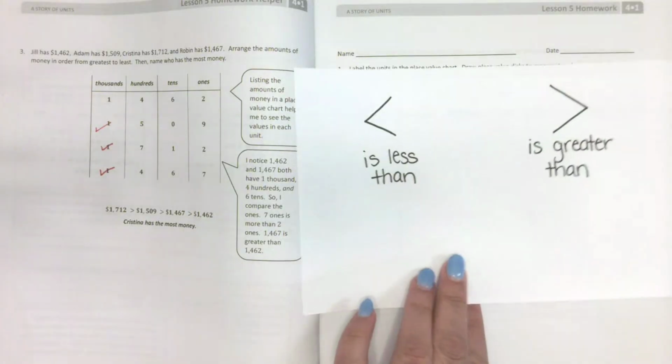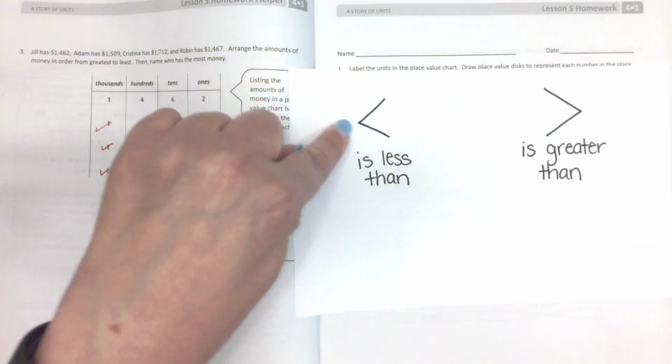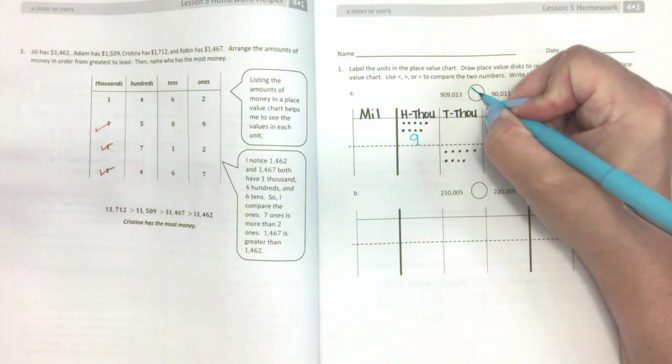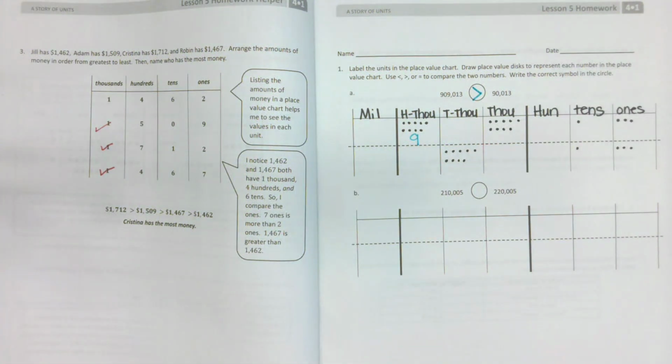90,013. We need to write the correct symbol in the circle. Which symbol? Remember, this way means it's less than, this way is greater than. That means we're writing is greater than.